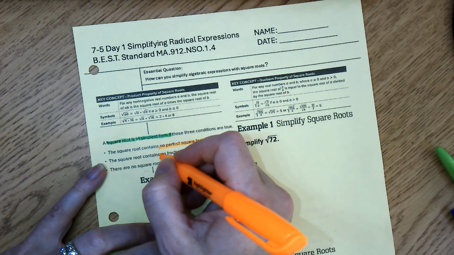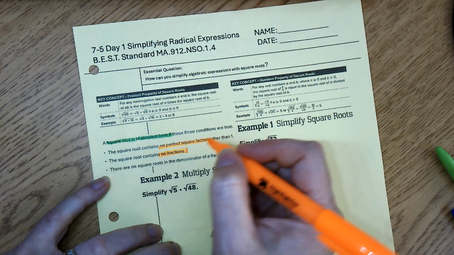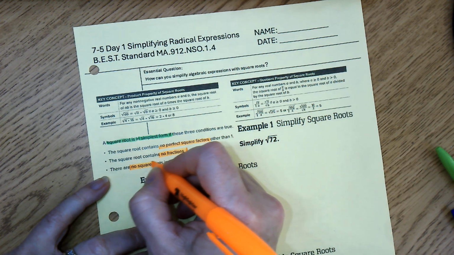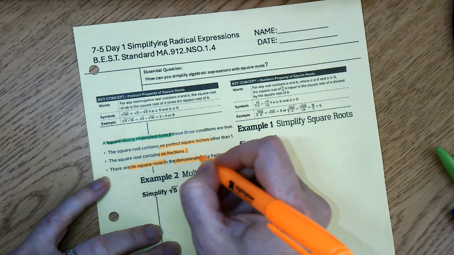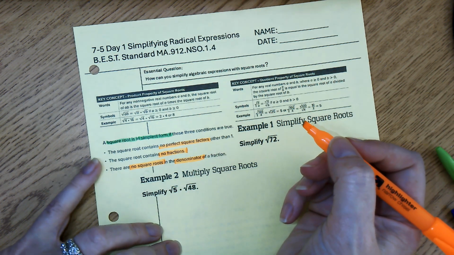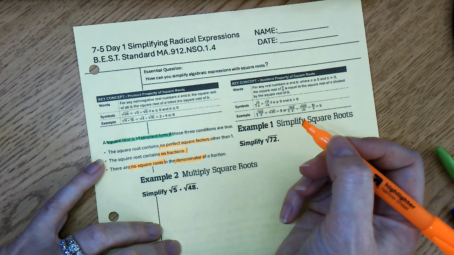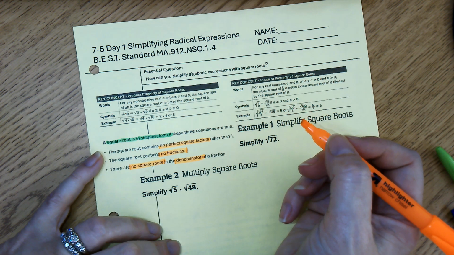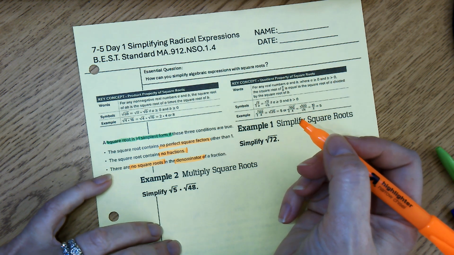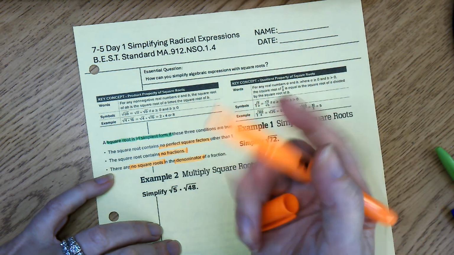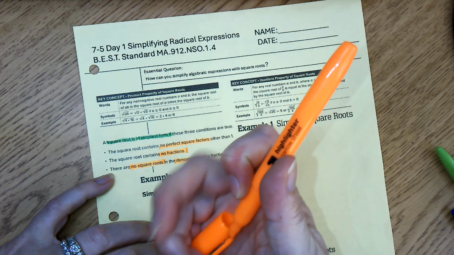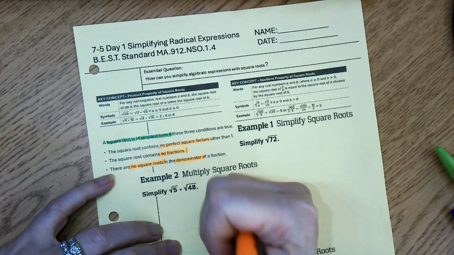Two, the square root contains no fraction. And three, there are no square roots in the denominator. That is how you will know it's in the simplest form.